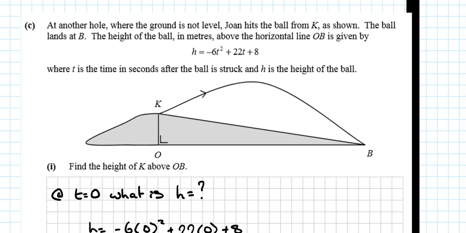Okay, so not so much a trigonometry question, more a little functions question. At another hole, where the ground is not level, Joan hits the ball from K as shown. The ball lands at B. The height of the ball in meters above the horizontal line OB is given by this function, where t is the time in seconds after the ball is struck and h is the height of the ball. So find the height of K. So find this height here.